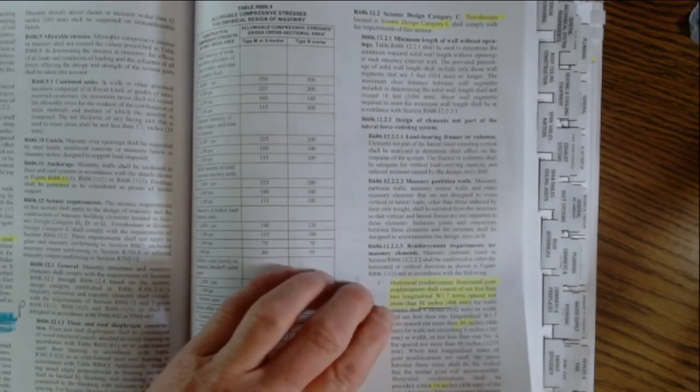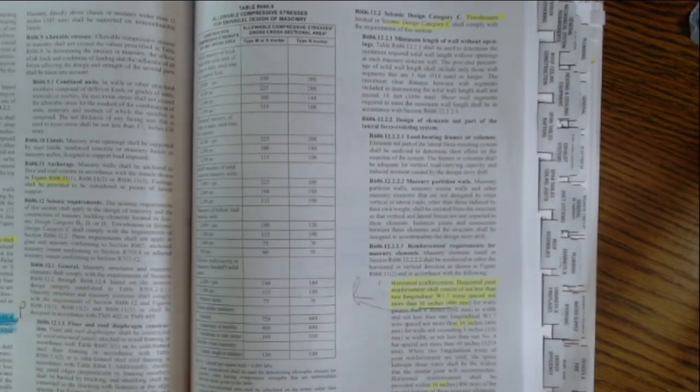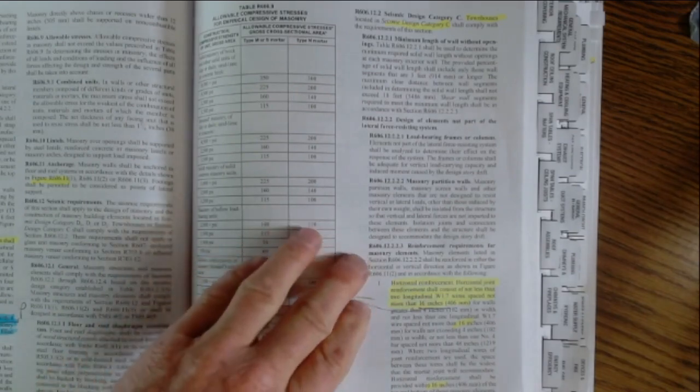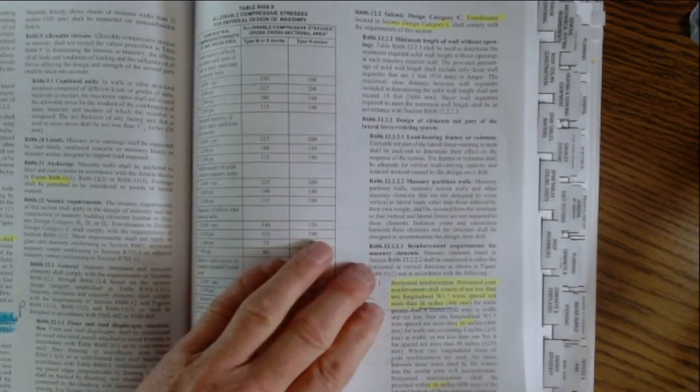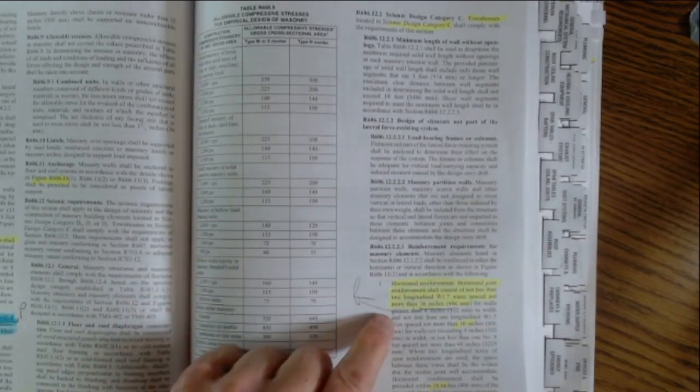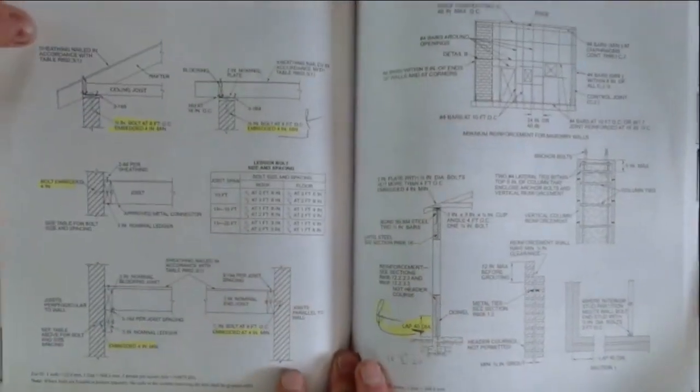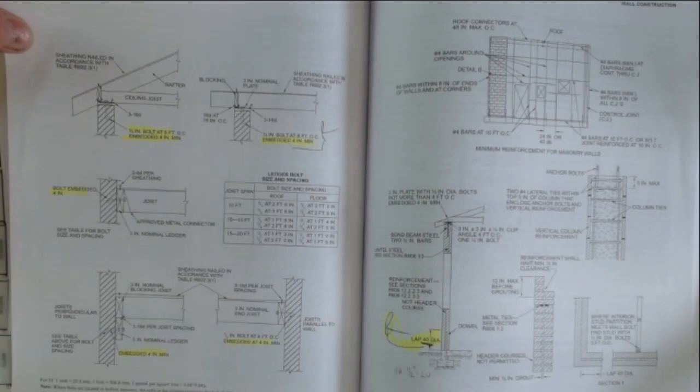Oh yeah, 16 inches comes all over the place with your horizontal joint reinforcement, W1.7 wires. So 16 inches, you'll see that all over the place. When in doubt, just guess 16 inches.